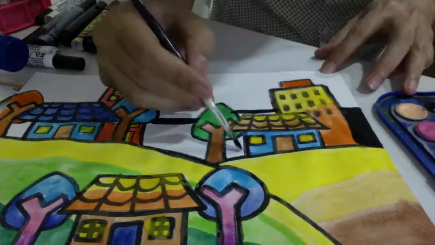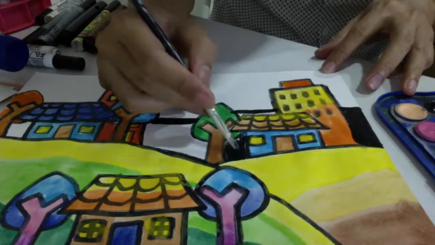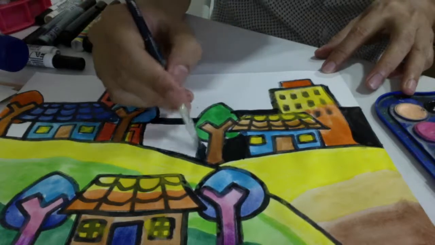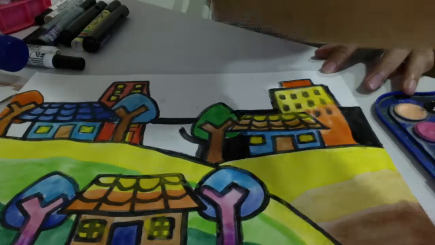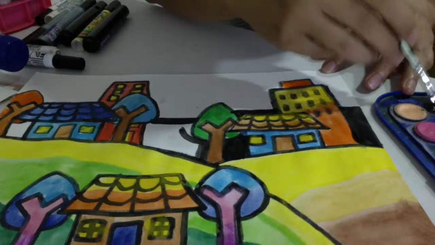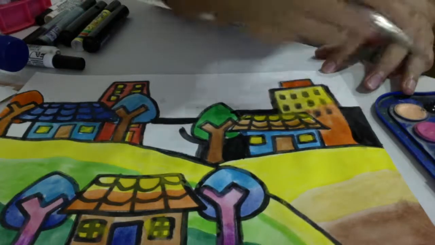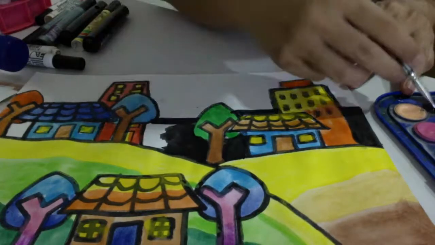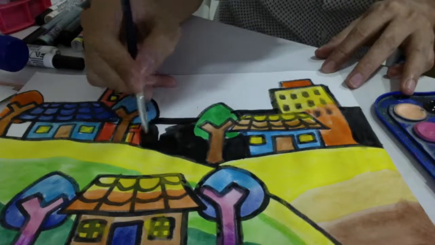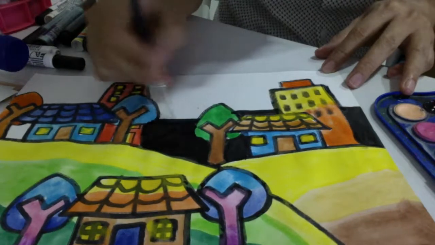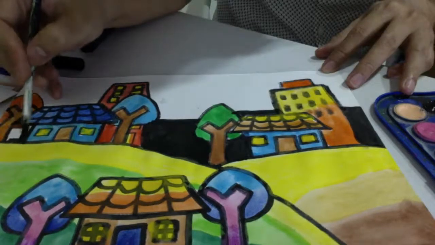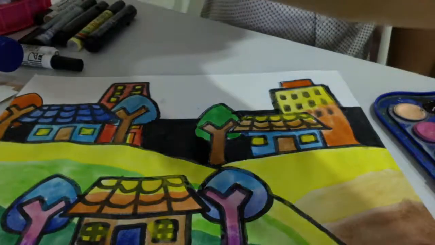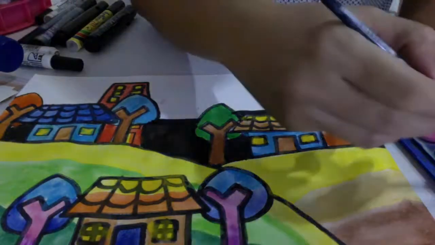Remember that we need to only use 1 hour to finish all of this, so that I will not feel bad to use your sleeping time, your bedtime later on. I'm using black for the back side of the sky, yeah. After black, I'm going to use light dark blue.